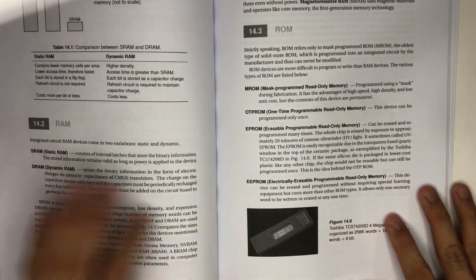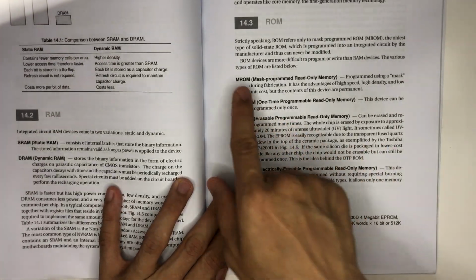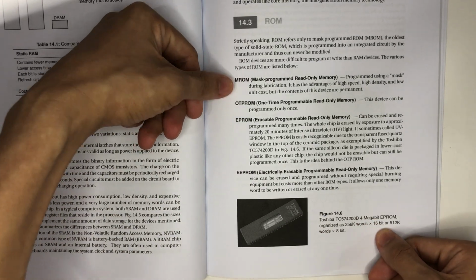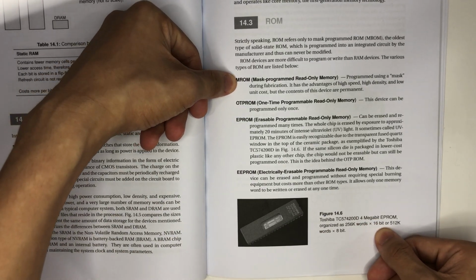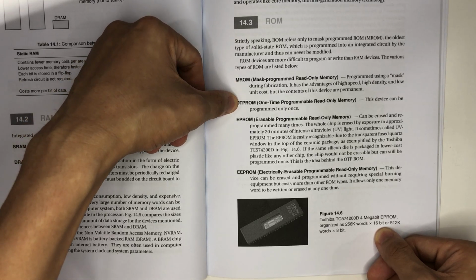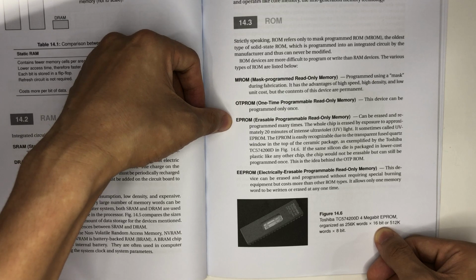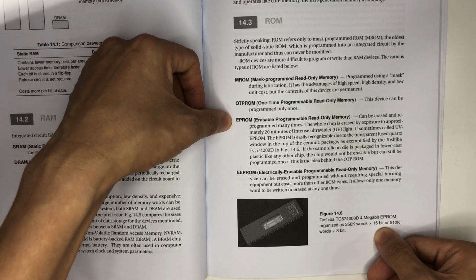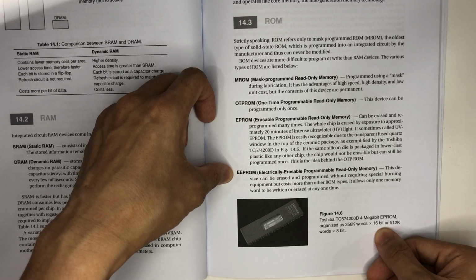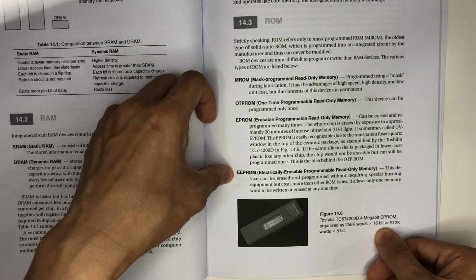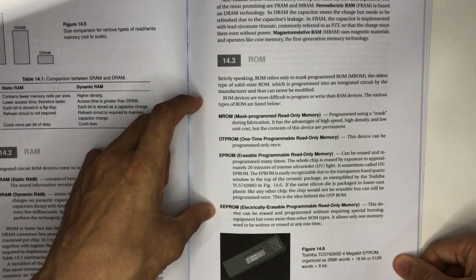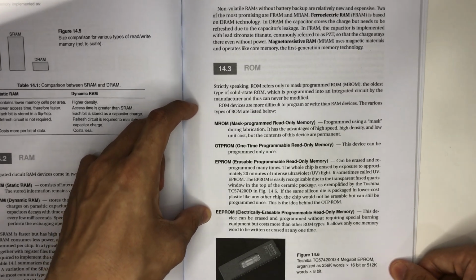So here you can see we have MROM, OTPROM, EPROM, and EEPROM. MROM is mask programmed read only memory, OTPROM is one-time programmable read only memory, EPROM is erasable programmable read only memory, and EEPROM is electrically erasable programmable read only memory. I think you guys can read this and understand it quite straightforwardly.